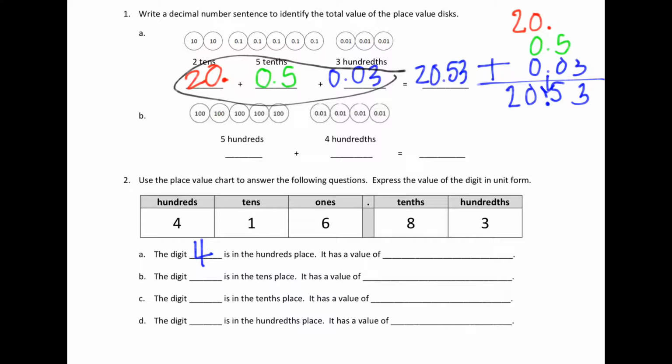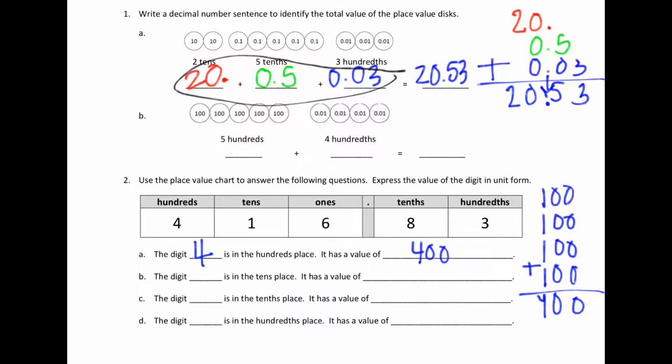And then it asks for the value of 4 hundreds. If I add that together, 100, 200, 300, 400, it equals 400.